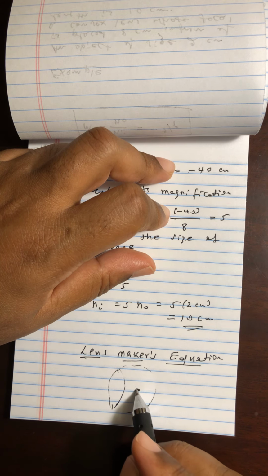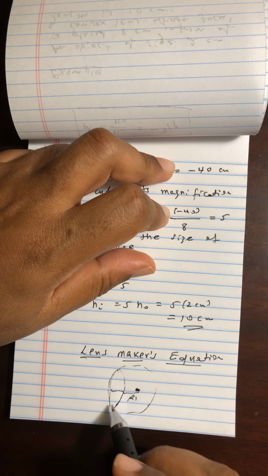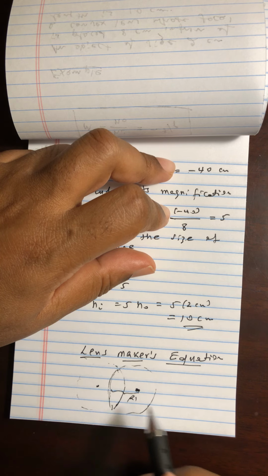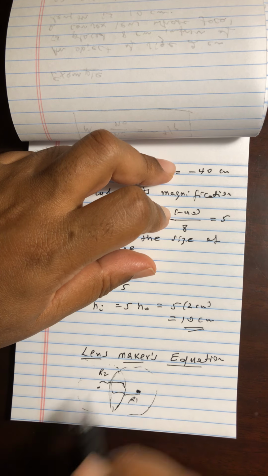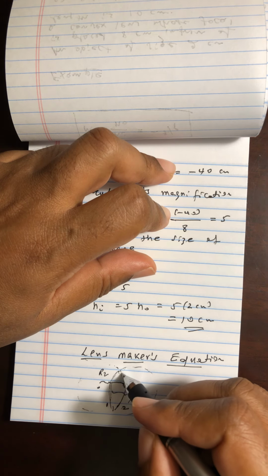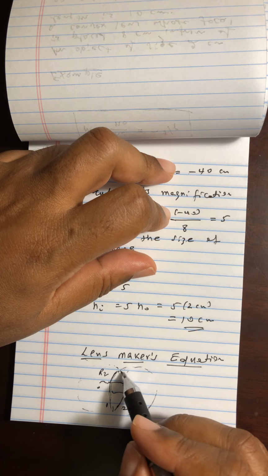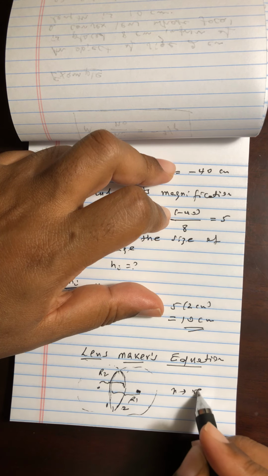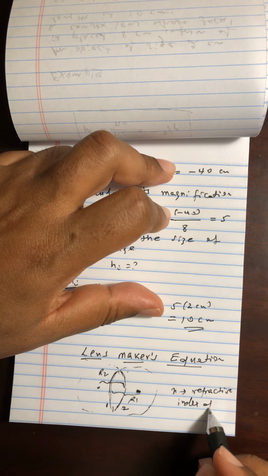So this is the center of curvature over here, which means this is the radius of the surface over here, and then we have the same thing over here. Let's say the center is over here, and this distance is the radius of the second surface. Okay, so this is surface 1, this is surface 2. So this is our lens. These are the radius of curvature of the first surface, and the radius of curvature of the second surface. And we're going to use n for the refractive index of the glass.